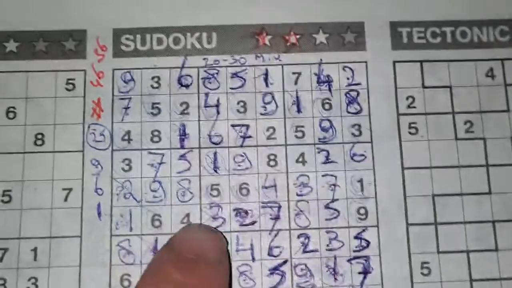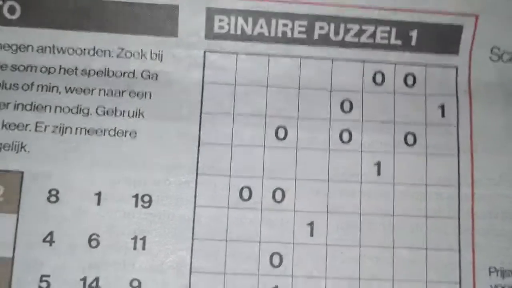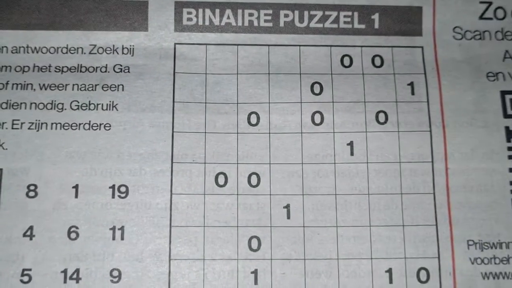I've already solved one puzzle, the Sudoku with 3 stars. 2 puzzles are left, the tectonic with 4 stars. And the binary, yes, it's time for the binary, boys and girls.